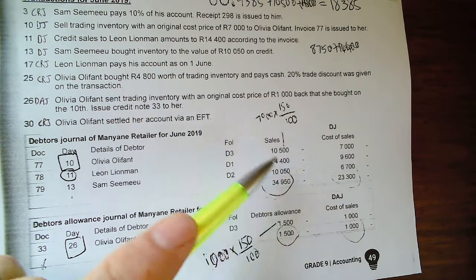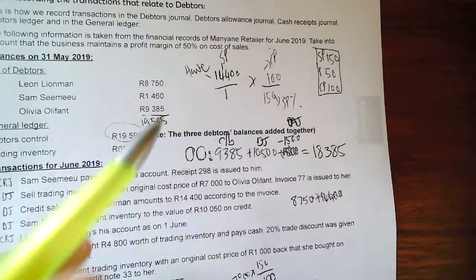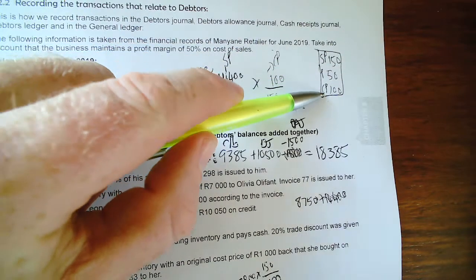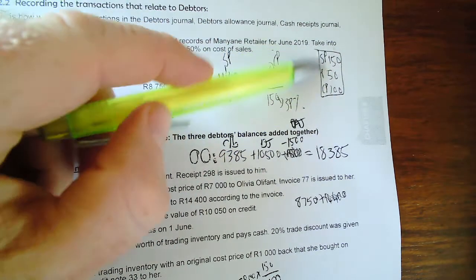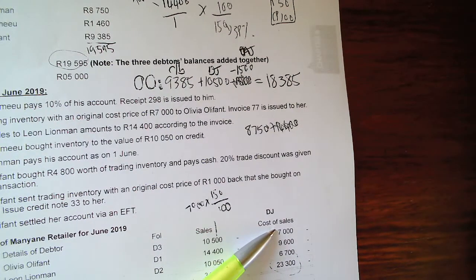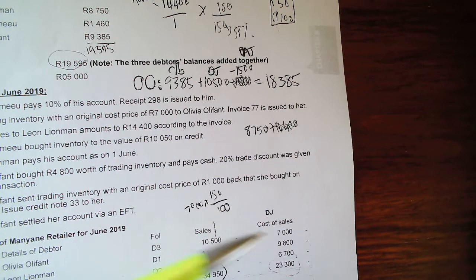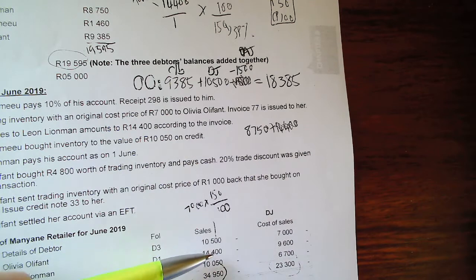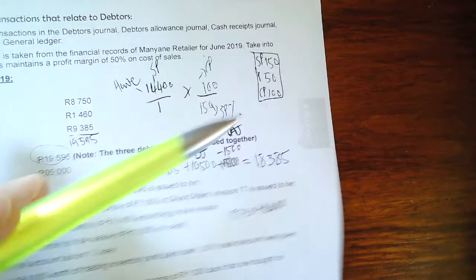Now I want to get to the selling price. I don't have the selling price. Remember, they give us a profit margin of 50%. So the cost price is 100, profit is 50%, so the selling price would then be 150. Now the cost price is smaller than the selling price. So I'm going to take the cost price I have, 7,000 over 1 times 150 over 100. Why 150 at the top? Because 150 is the percentage for selling price.